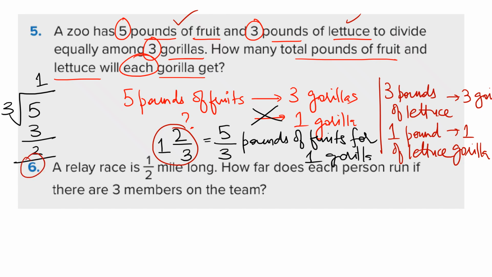Question 6. A relay race is 1 by 2 mile long. How far does each person run if there are 3 members on the team? Now this is so easy. Look here. So there are 3 members, say A, B, C, 3 people, 3 boys, 3 girls, whatever, and they are running a relay race.